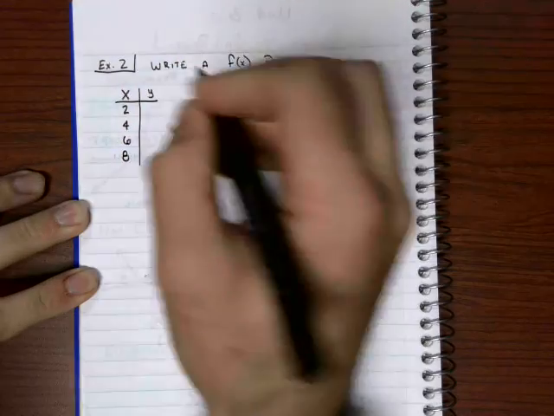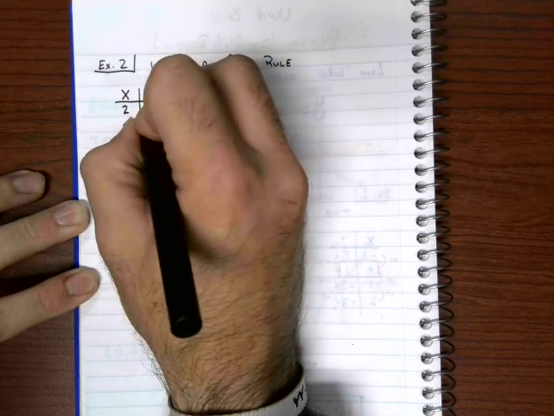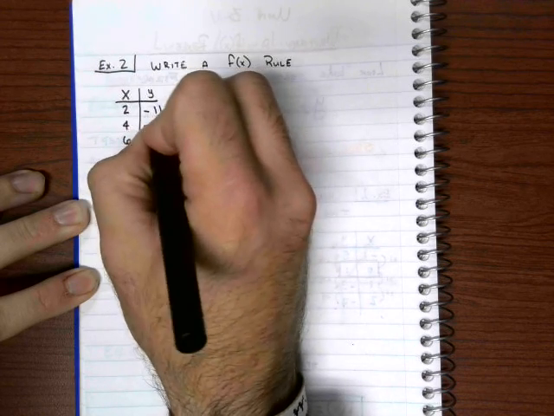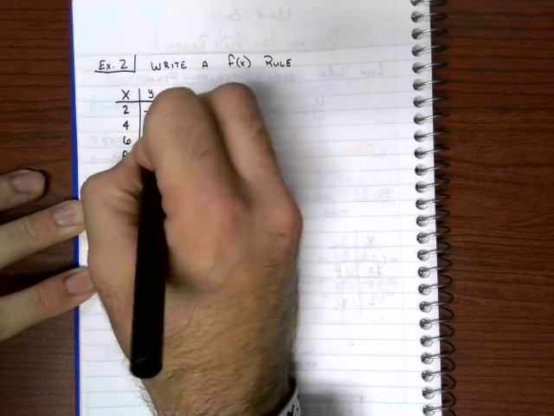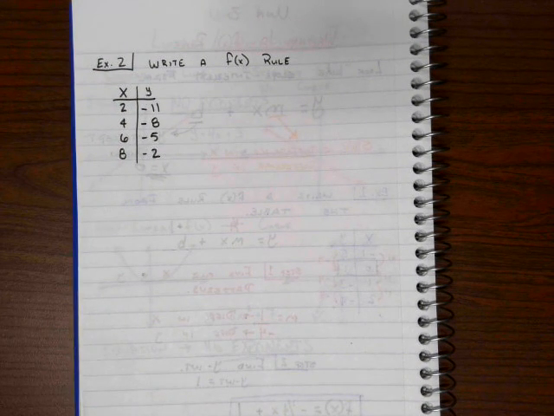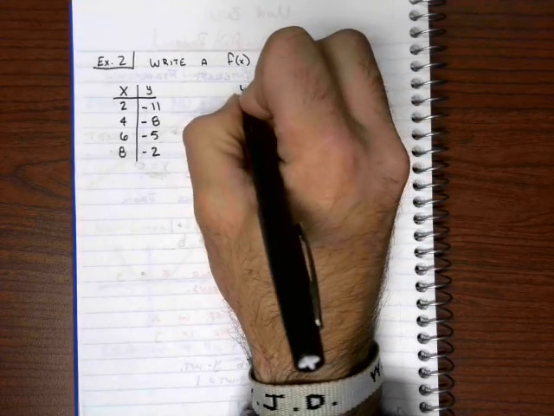And let's go negative 11, negative 8, negative 5, negative 2. So we're going to write our function rule here. Okay. Remember, our function rule needs to be in slope-intercept form.